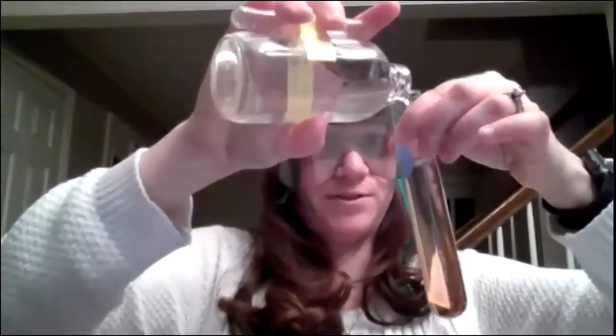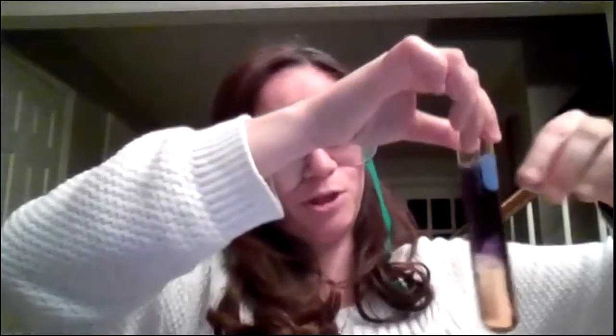And nope, still. Add some more universal indicator so you can see the color a little bit better. And so I had to add a lot to get it to finally turn. It's kind of bluish. It's not even to the extent that the distilled water turned with 1 drop of NaOH. So that's a pretty good buffer.